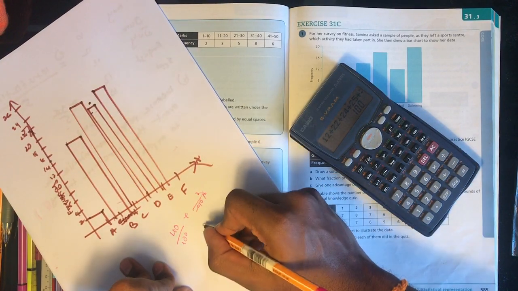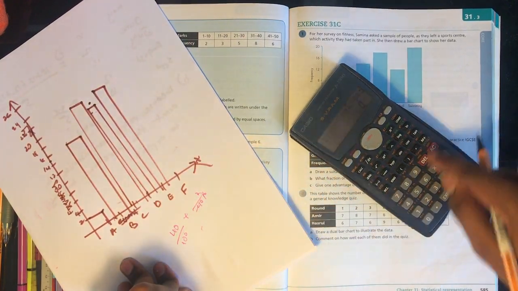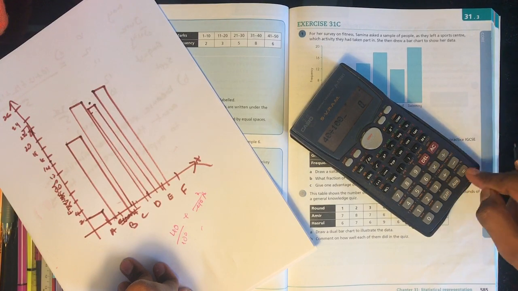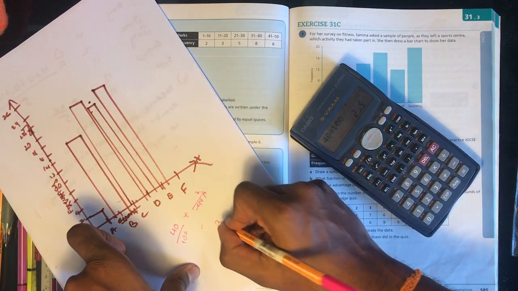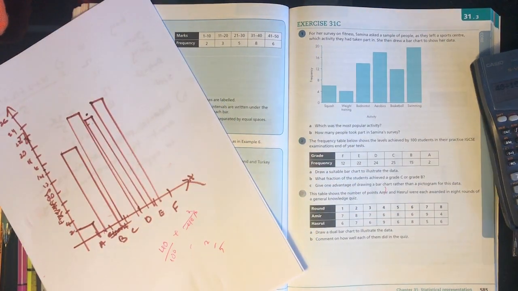Oh, sorry, no percentage. 40 divided by 100. They already say fraction, so don't ask whether you can give it in decimal or not. So it should be 2/5.